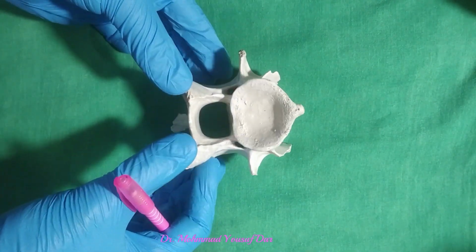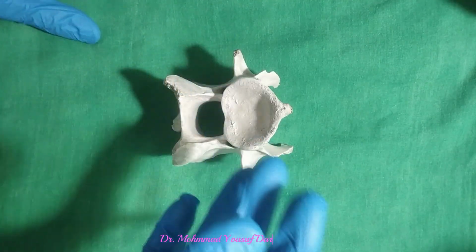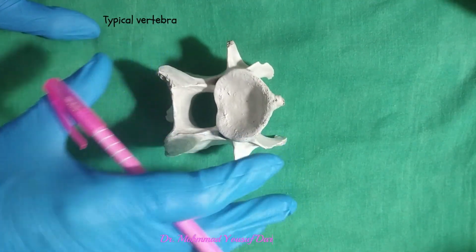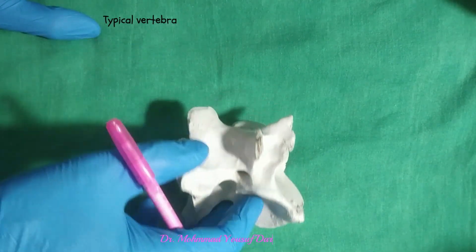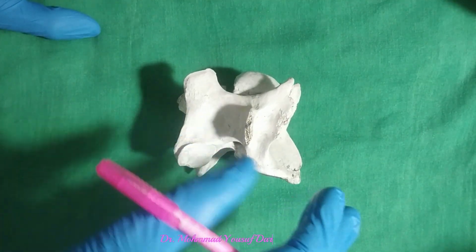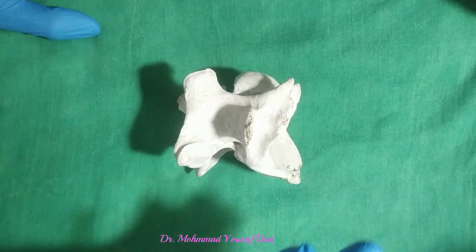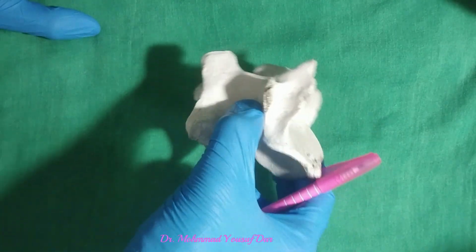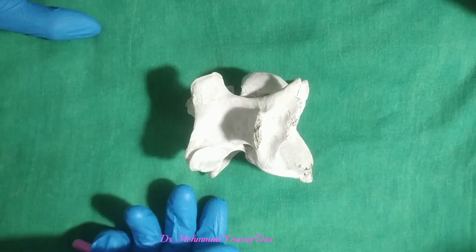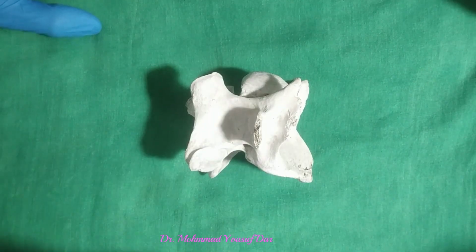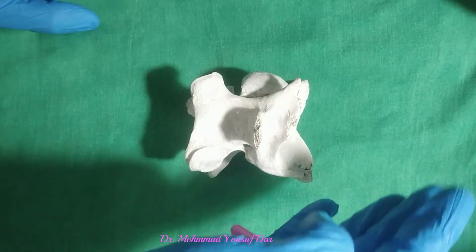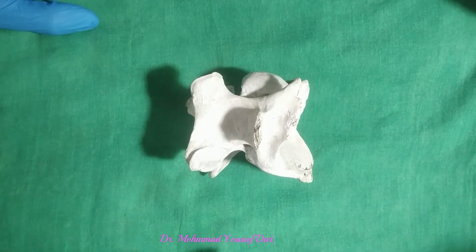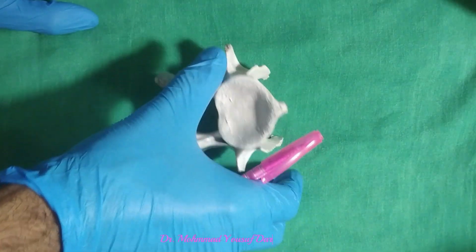As we know, the vertebral column is comprised of different types of vertebrae, like cervical vertebrae, thoracic vertebrae, lumbar vertebrae, sacral vertebrae, and coccygeal vertebrae. These different types of vertebrae have been categorized as typical and atypical vertebrae. What are typical vertebrae?